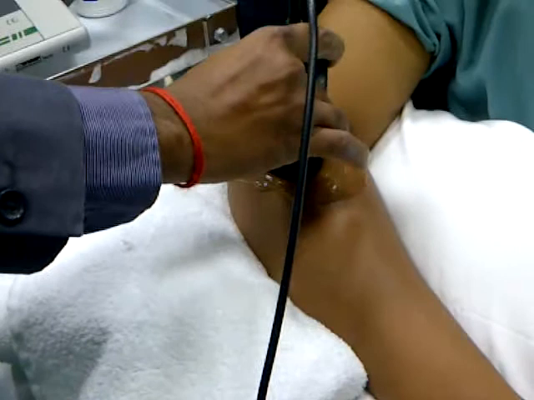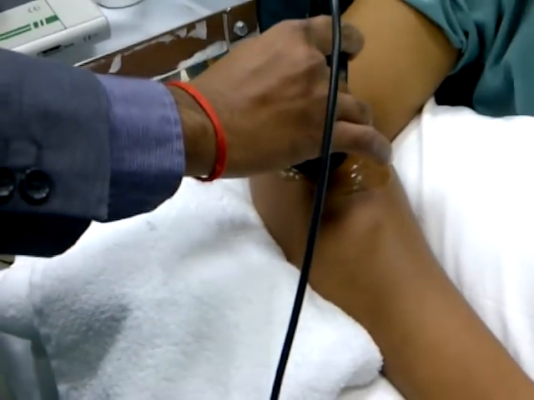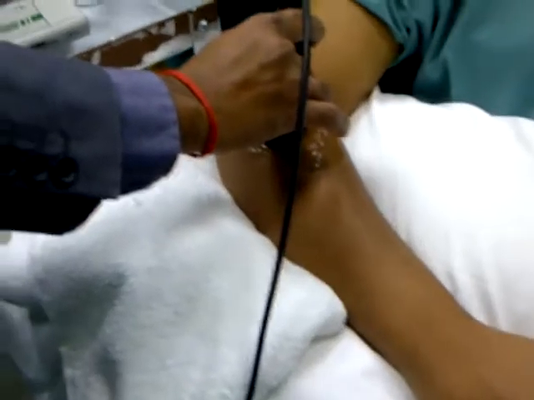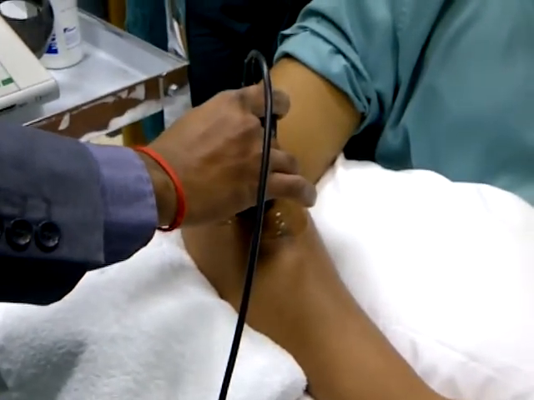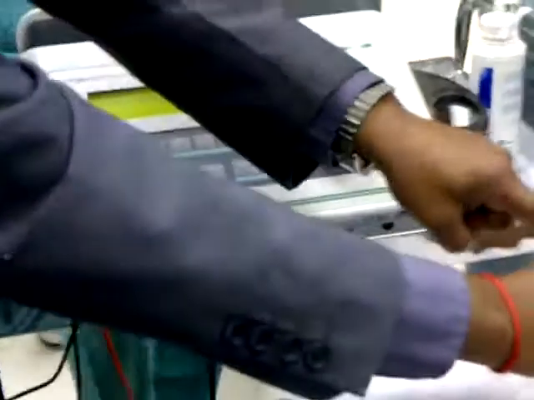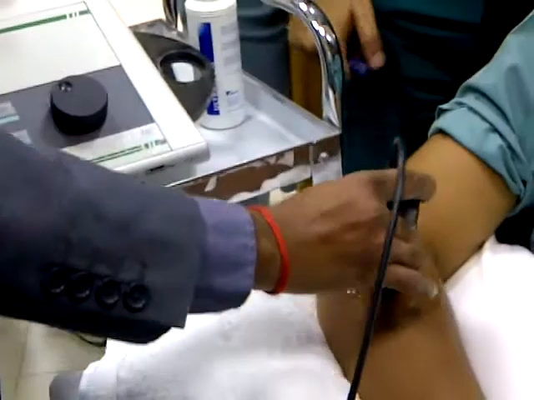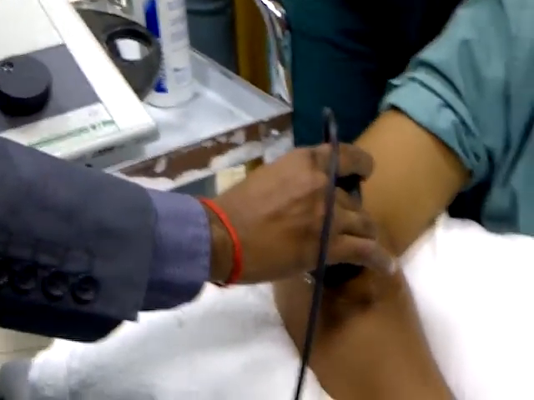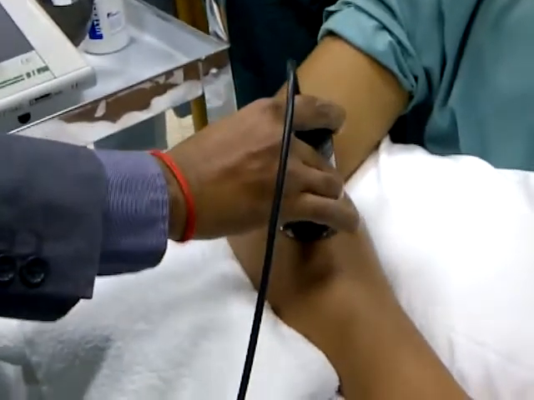Firm contact, that is pressure, and circle. What is the give? If I give more intensity, he will feel heat if I am not moving. If I increase the intensity and I am not moving the head, he will feel more pain or discomfort down in the bone. Why? Because of periosteal burn, or you call it a cavitation problem. Deep bone.